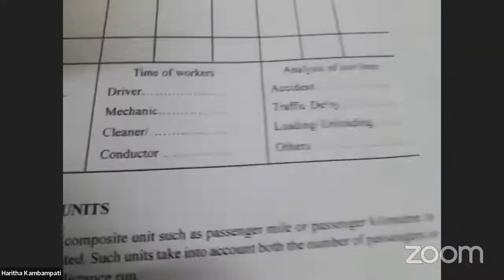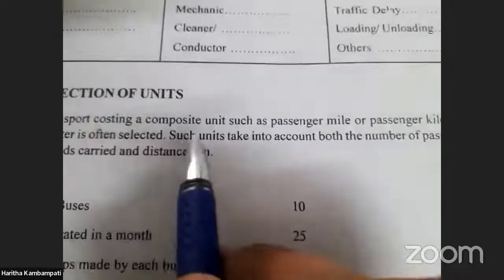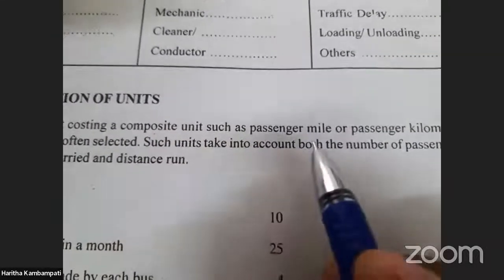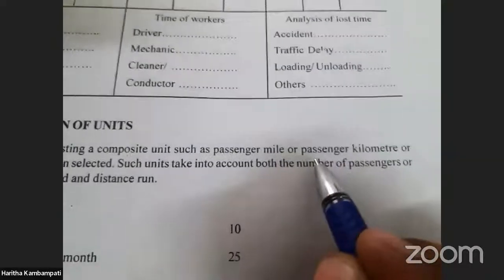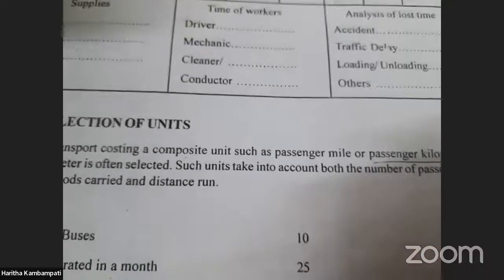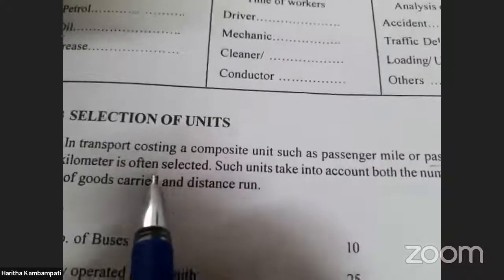For transport companies, please remember, the costing unit is passenger kilometer. Passenger kilometer is often selected.